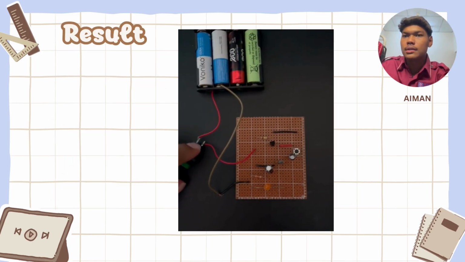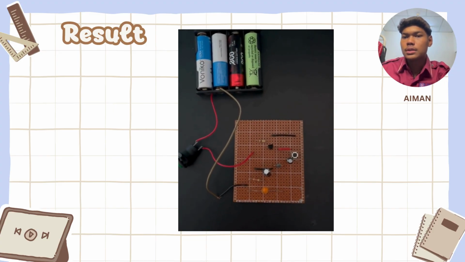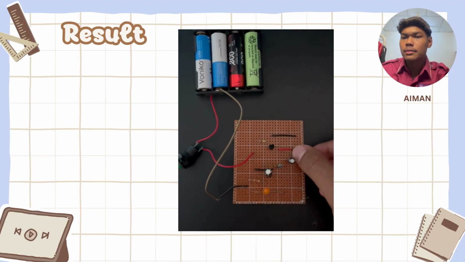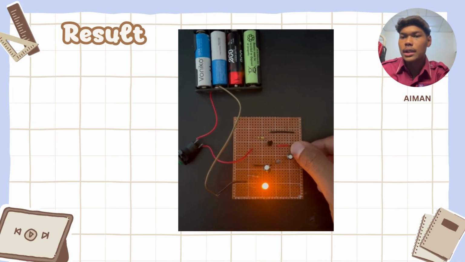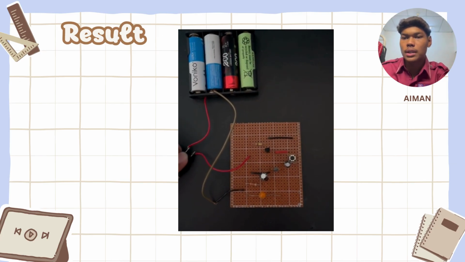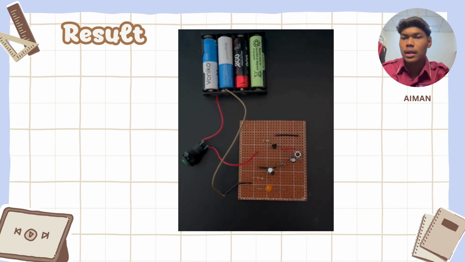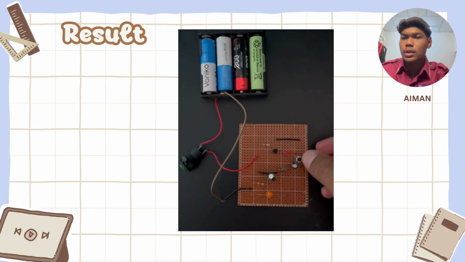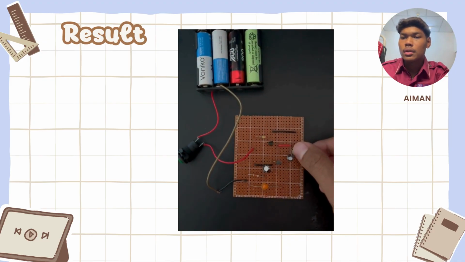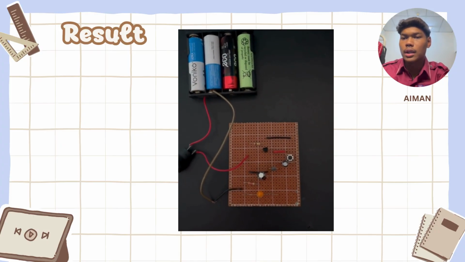So for the next result, when we push the first push button, the LED will be blinking, and if we push the second push button, the LED will stop blinking and turn on. After we release it, the LED will continue blinking, and if we turn off the push button first, the LED will turn off.